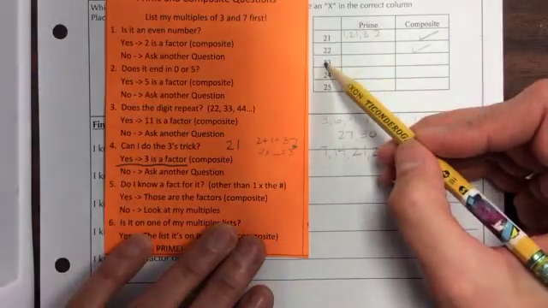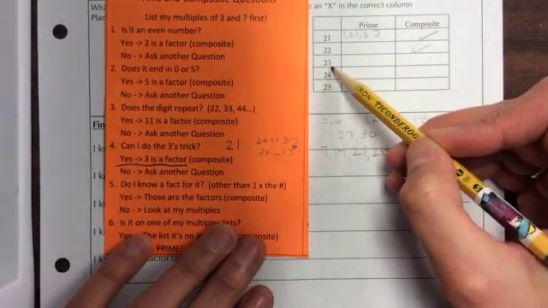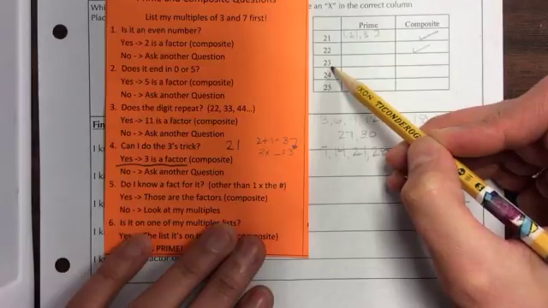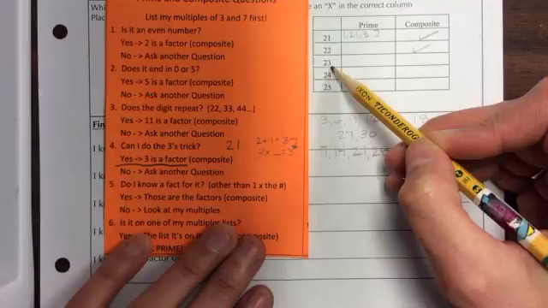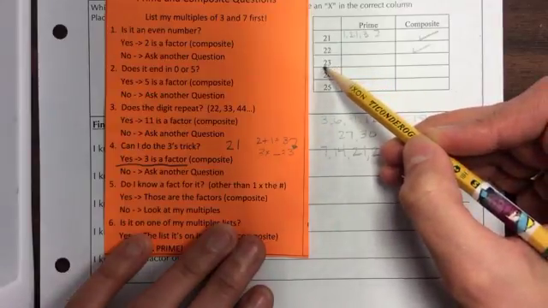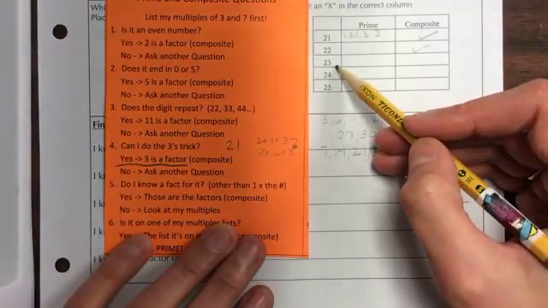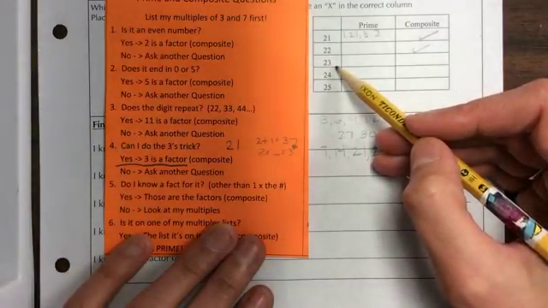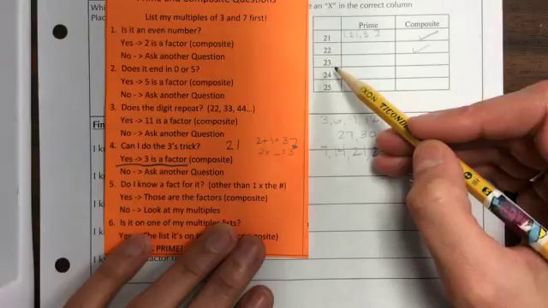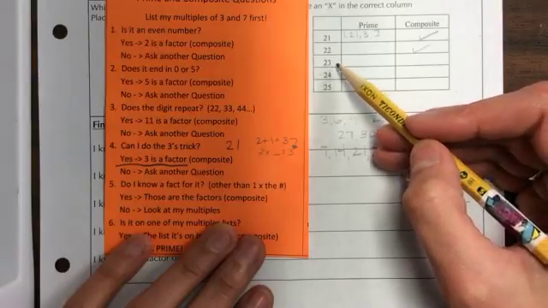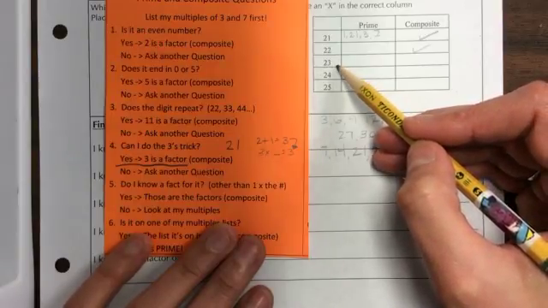Now I go to 23, and I follow the same exact steps. This time, is it an even number? No. Does it end in 0 or 5? No. Does the digit repeat? No. Can I do the 3's trick? Well, 3 plus 2 is 5. Is 3 times anything 5? No, so that won't work. Do I know a fact for it? 2 times nothing, 3 times nothing, 4 times nothing, 5 times nothing. Nothing gets me to 23 except for 1 times 23.